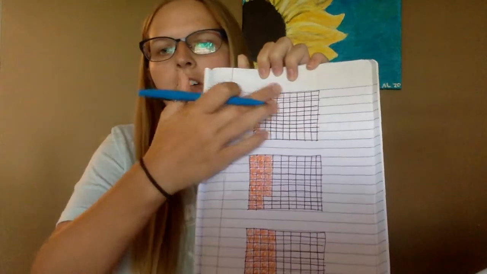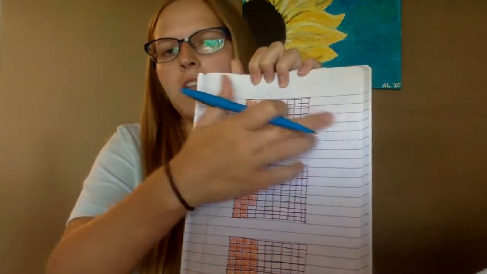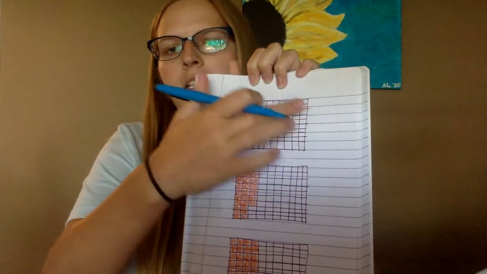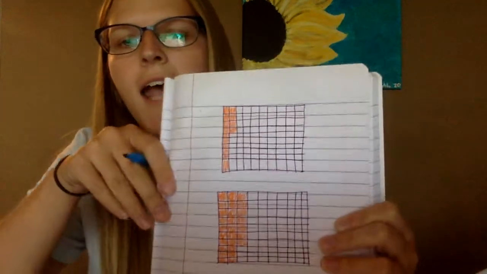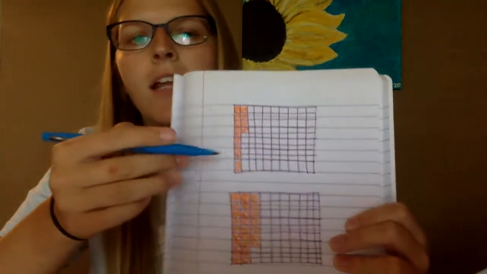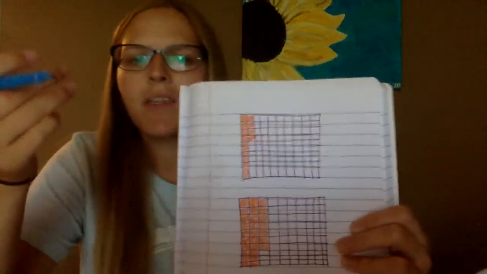So remember, these are hundreds. This represents hundreds. There's 10 columns and 10 rows. So there's 100 of these boxes. And then in the orange, I shaded what I wanted, okay?